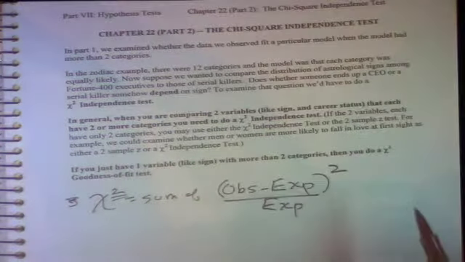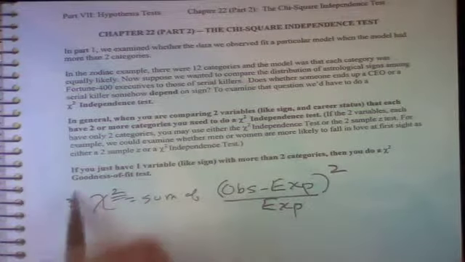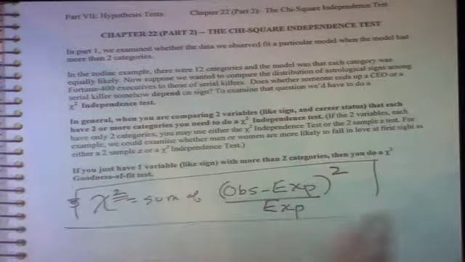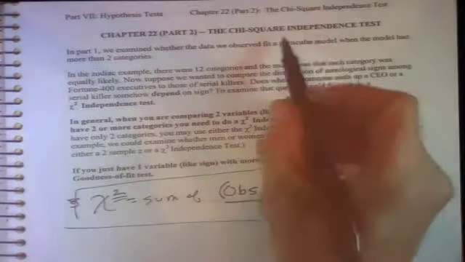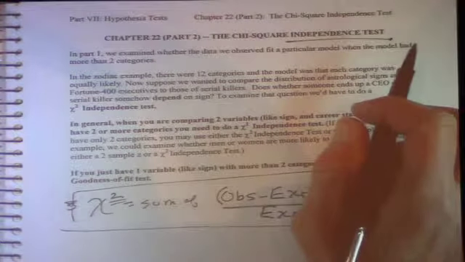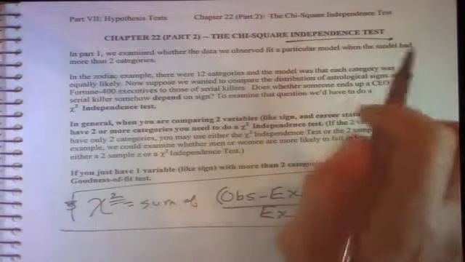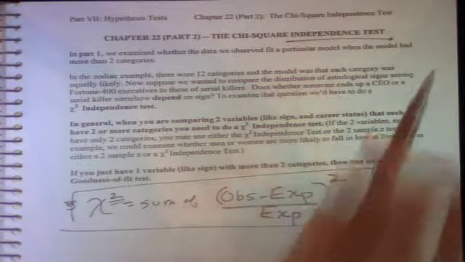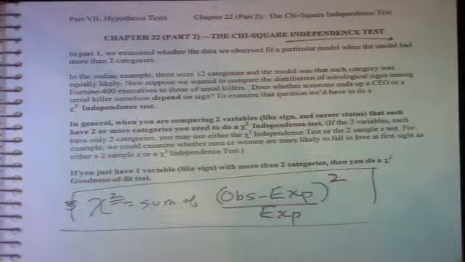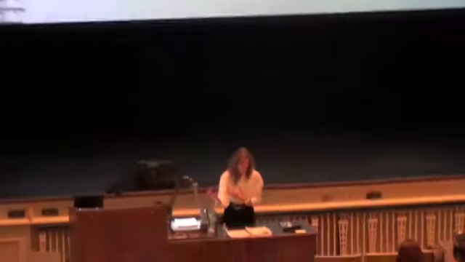Now we have another chi-square statistic. You only use this statistic for both chi-square tests. So how does this one differ? Well, this independence test involves two variables. Are they independent or are they not? For example, in our survey data, I asked you, maybe not this semester, it's in the homework, are you right-handed, left-handed, or ambidextrous?